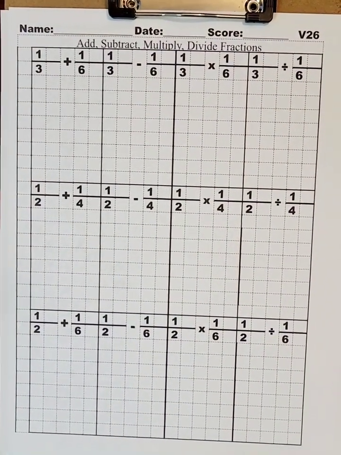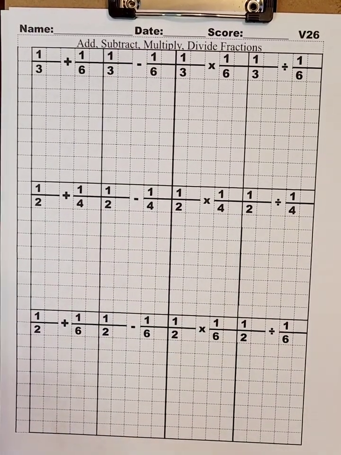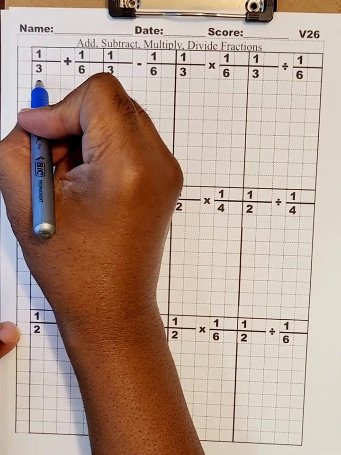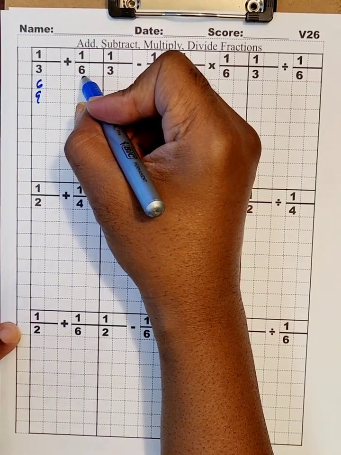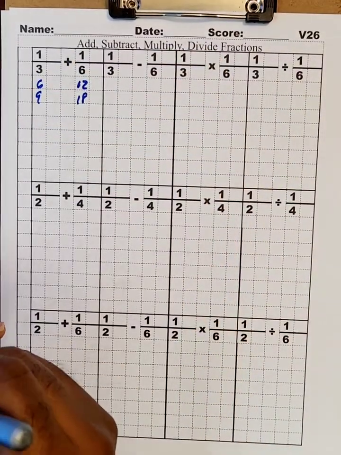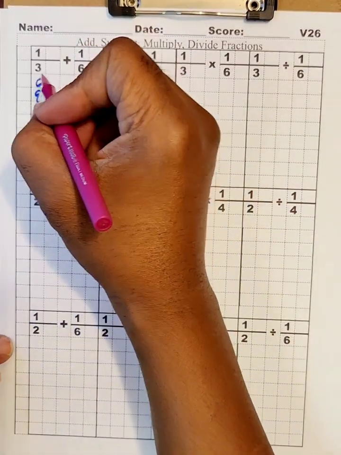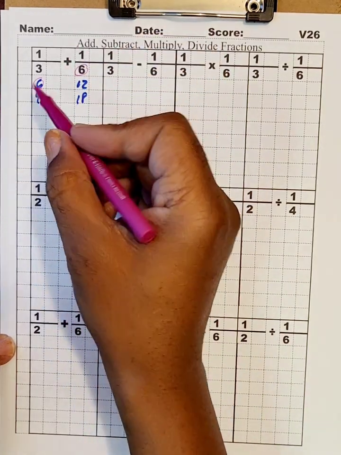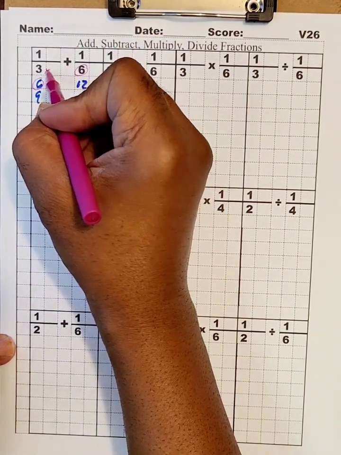Okay, we're going to be adding, subtracting, multiplying, dividing fractions. First, we'll start off by finding the least common denominator. So the timetables for the 3's are 3, 6, 9. And for the 6 timetables will be 6, 12, and 18. And you can see that we have in common 6. So to get to the 6 here, I had to go twice, so that's times 2.